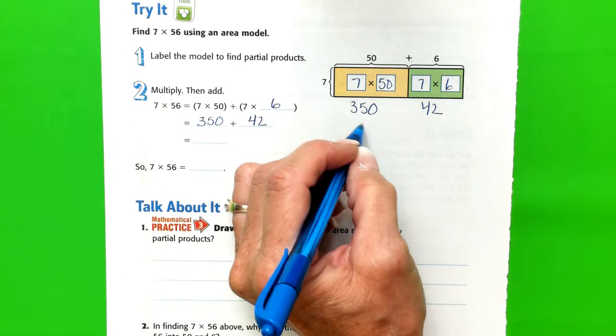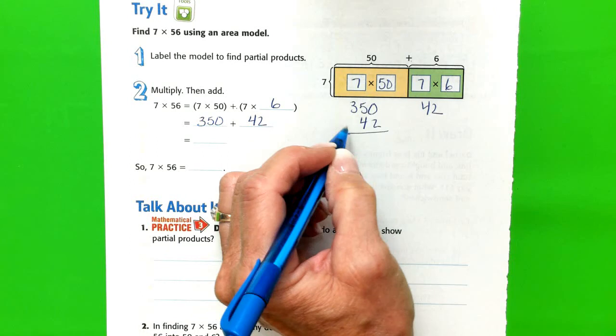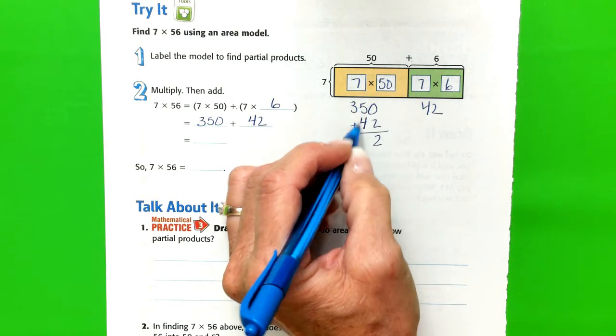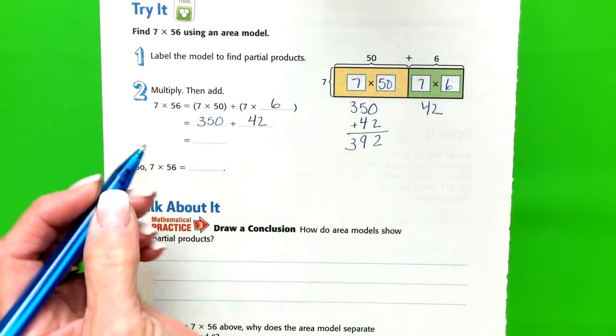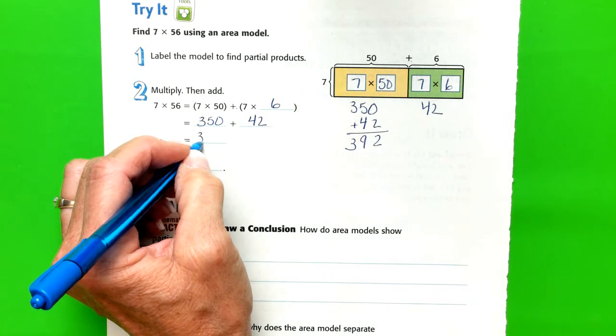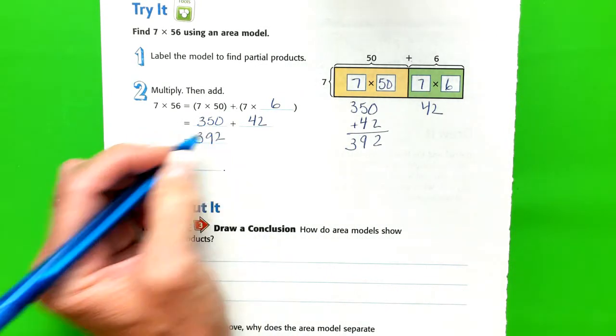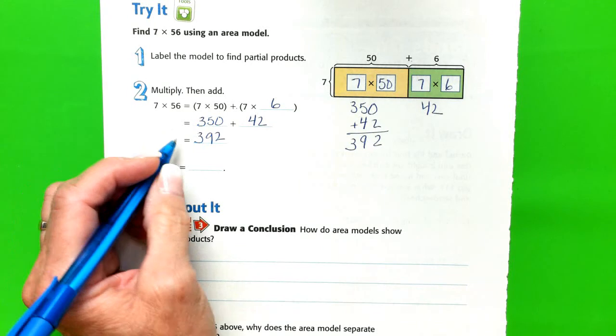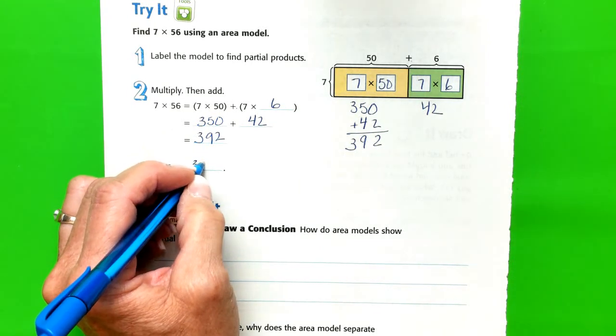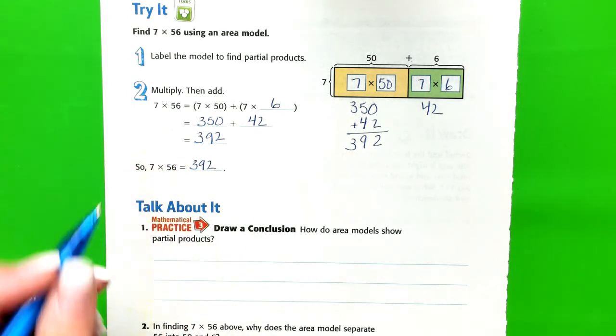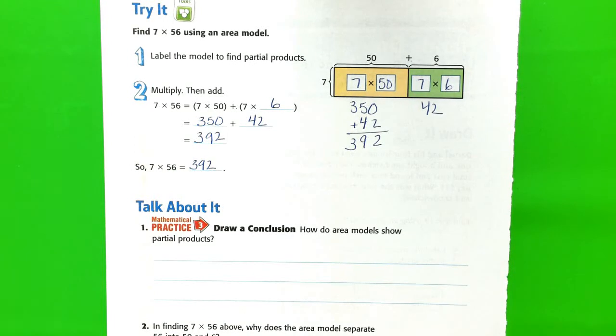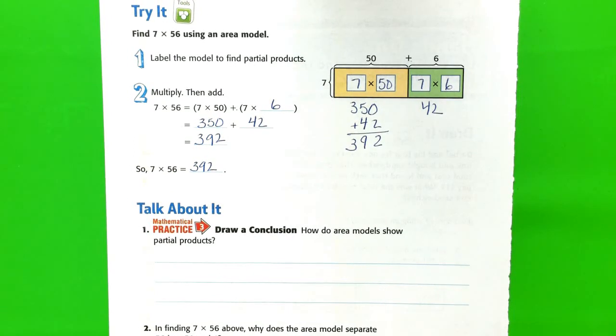Now, let's add those up. 2, 9, 3. And that equals 392. So 7 times 56 is 392. Okay, I'll stop there and you can discuss the rest with your teacher.